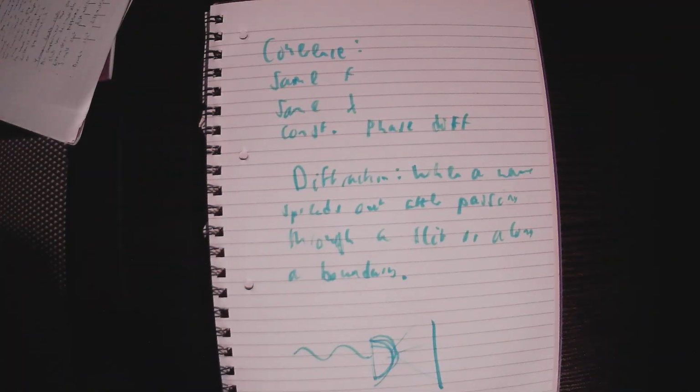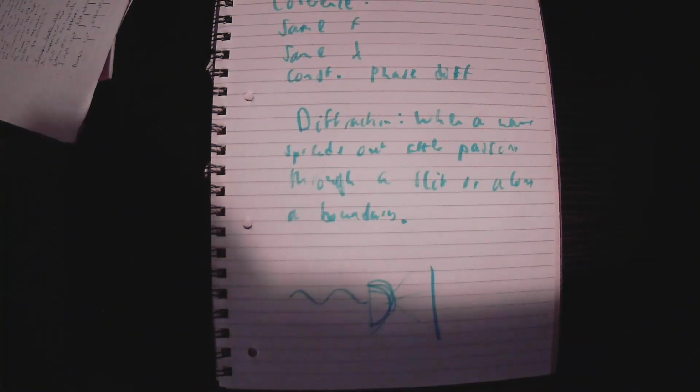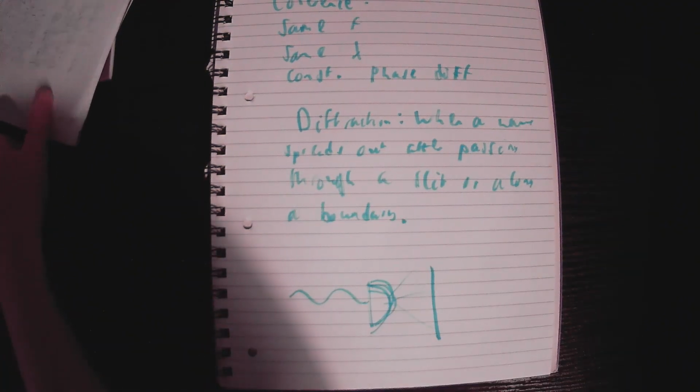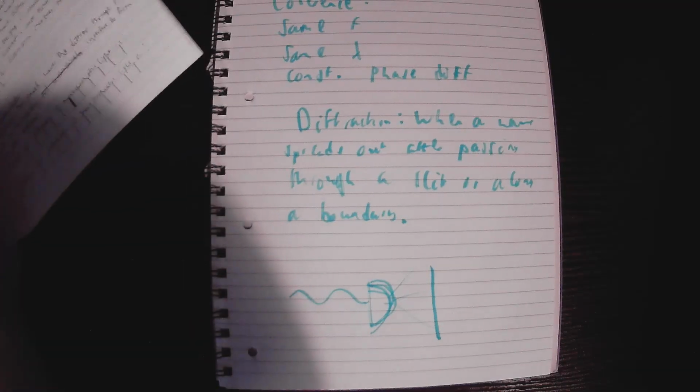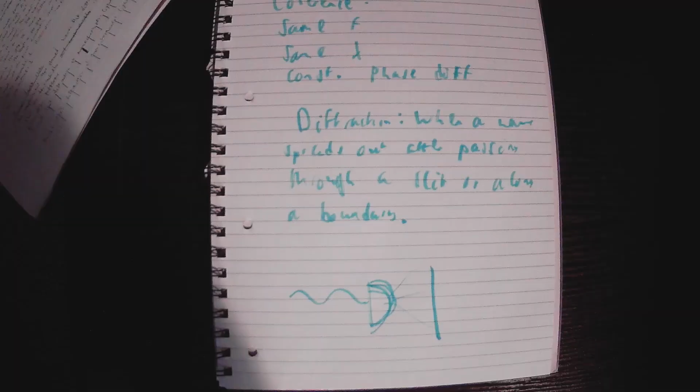This is actually a case of single slit diffraction, which is one of the things that we need to get onto. So now that we have an idea of what diffraction is, we need to look into a little bit more of the specifics or the maths behind it, or things that you have to recall about it.